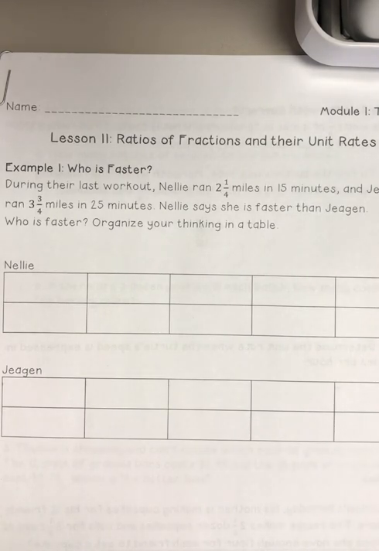So let's go ahead and start. In example 1, who is faster? During their last workout, Nellie ran 2 1/4 miles in 15 minutes, and Jagan ran 3 3/4 miles in 25 minutes. Nellie says she's faster than Jagan. Who is faster? We need to organize our thinking in a table.